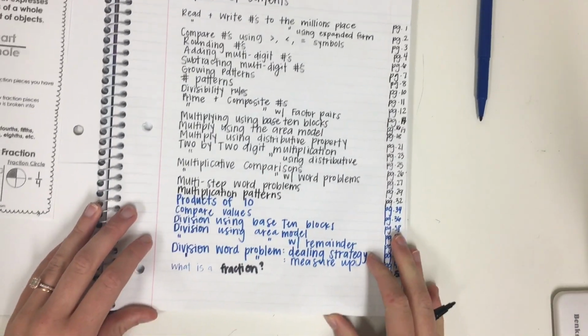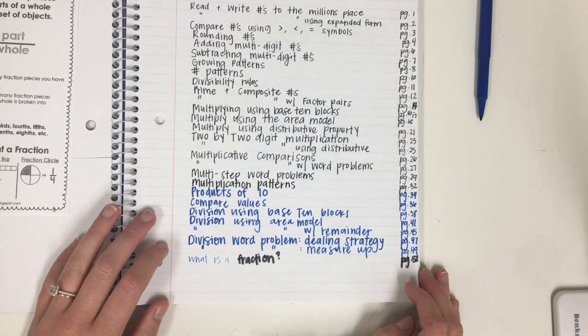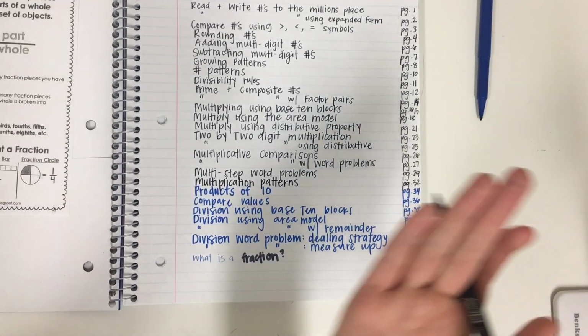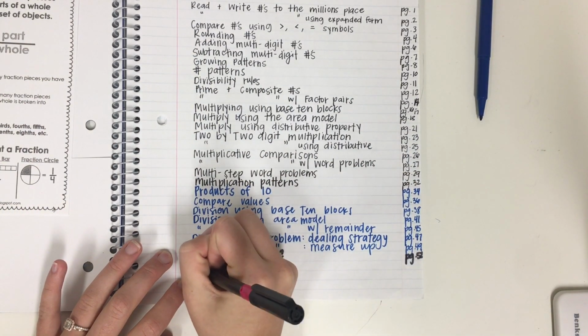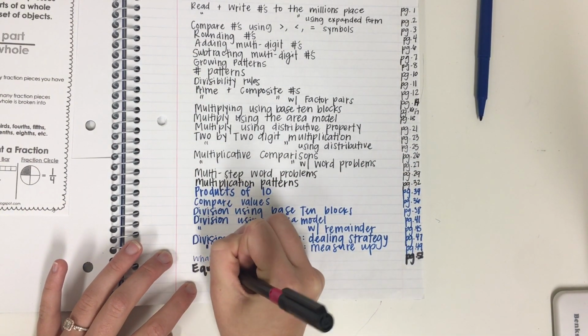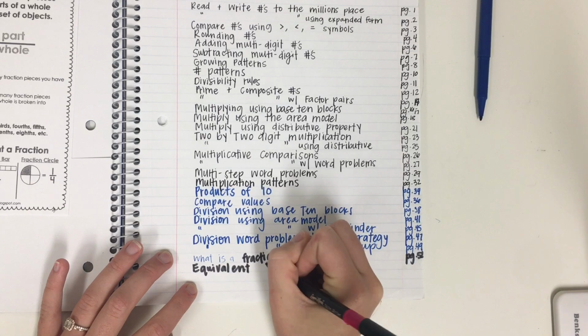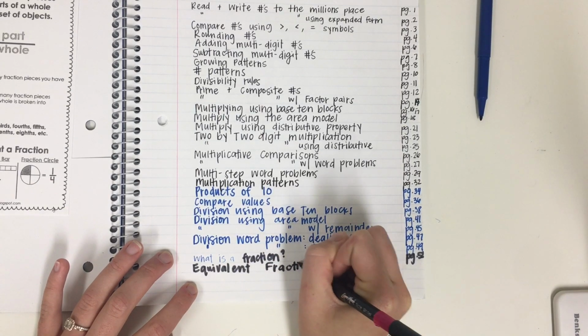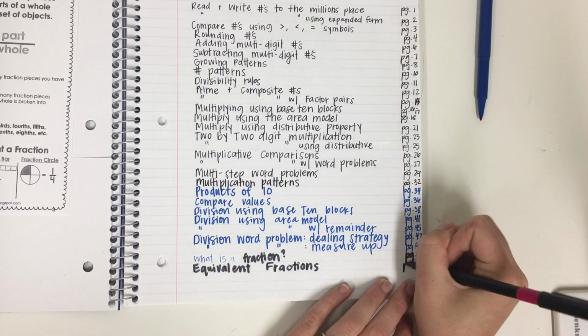So I'm going to glue that in there, and then what we're working on today is how to find equivalent fractions, so how to find two fractions that are equal. Okay, so I'm going to write equivalent fractions. And that will be on page 53.